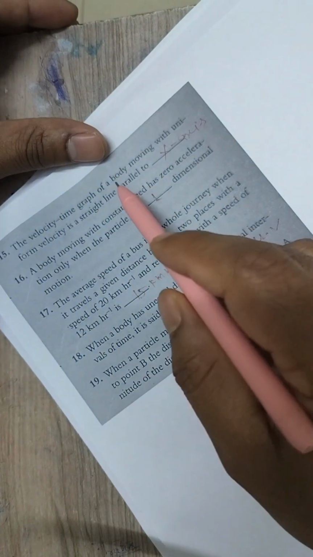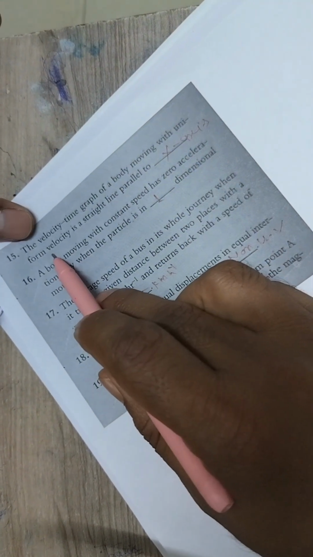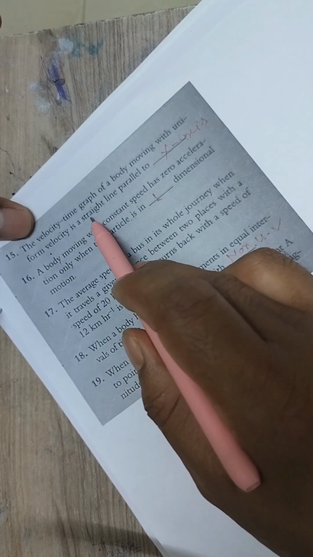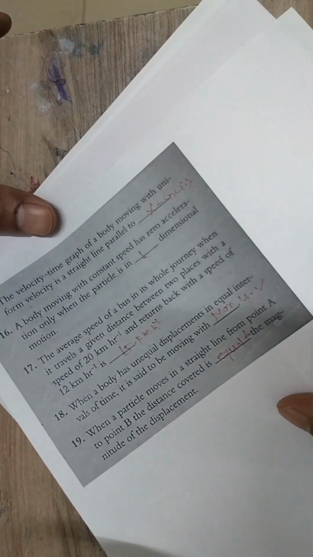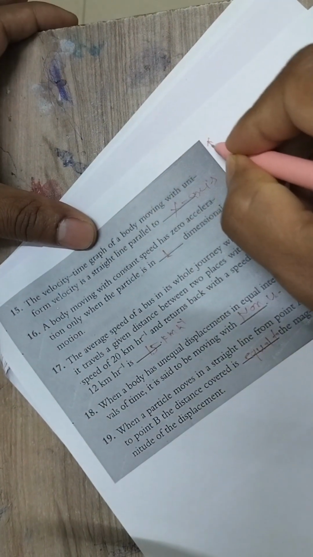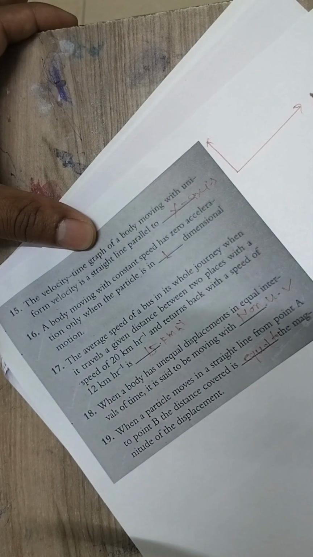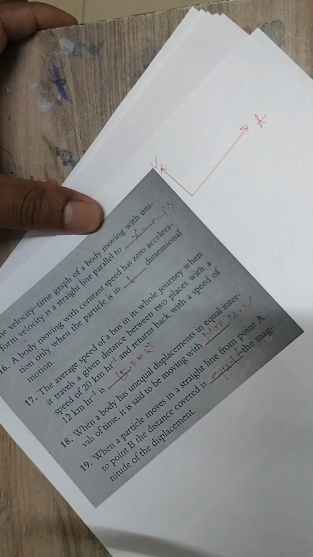The velocity time graph of a body moving with uniform velocity is a straight line parallel to. Now you see. Understand it in a better way to improve your concept. They are telling velocity time graph.